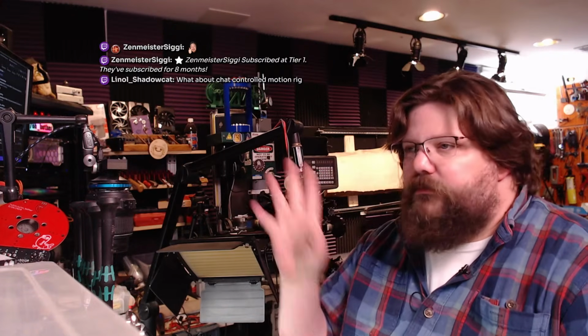Okay, weird. What about chat-controlled motion rig? Break streamer's neck for 500 bits. I have one linear actuator that would be appropriate for this thing. It is unfortunately a complete bruiser. It is a 600 millimeter linear actuator. I would need 5 more of them.